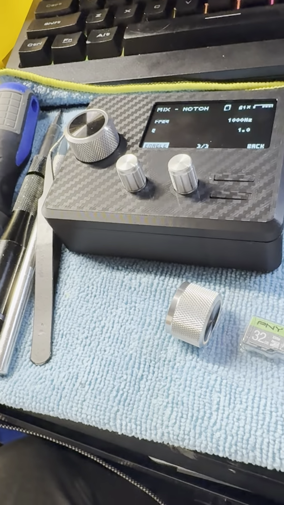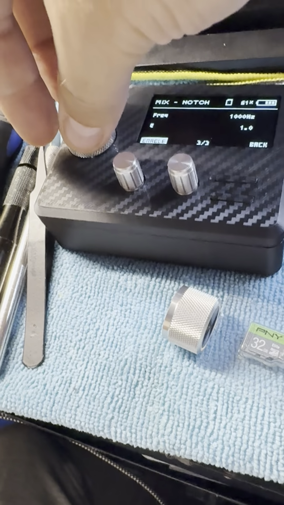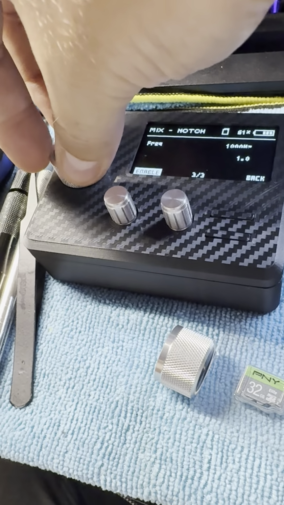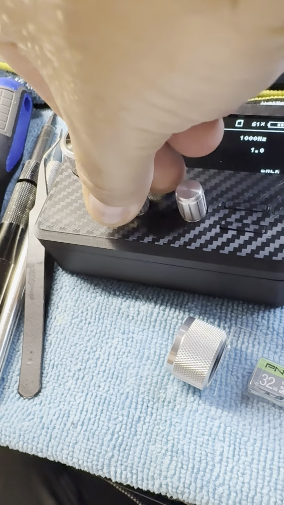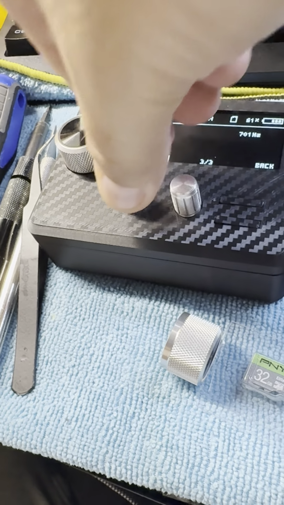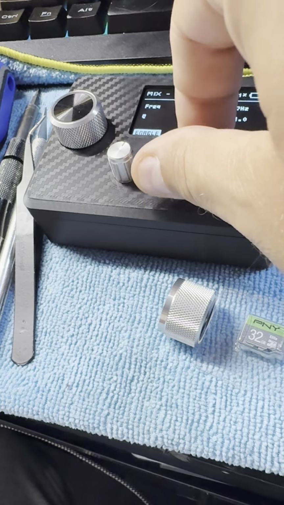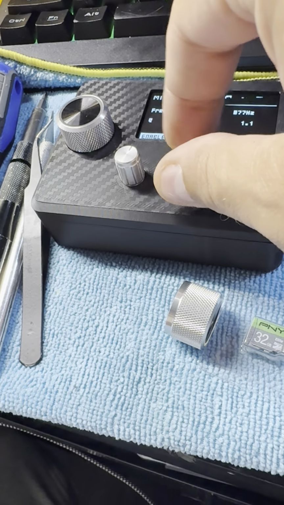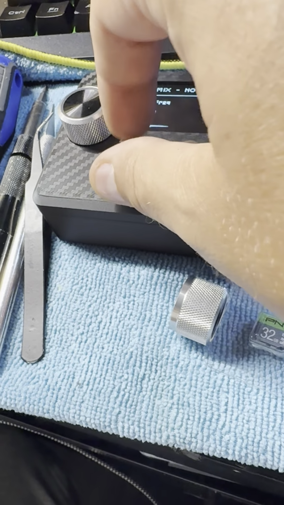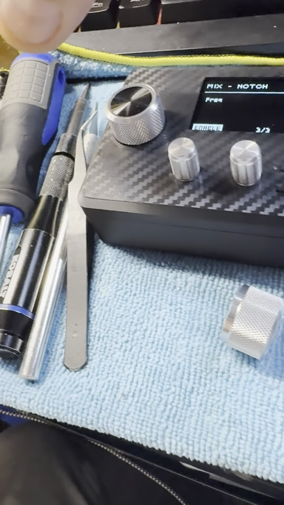Then we have a notch filter. The notch filter just fights feedback. So you would basically just enable it, select the frequency that's causing problems, and then this is how wide of a band, the Q, how wide of a cut you want to make, and then you basically just sweep until you find a problem frequency.